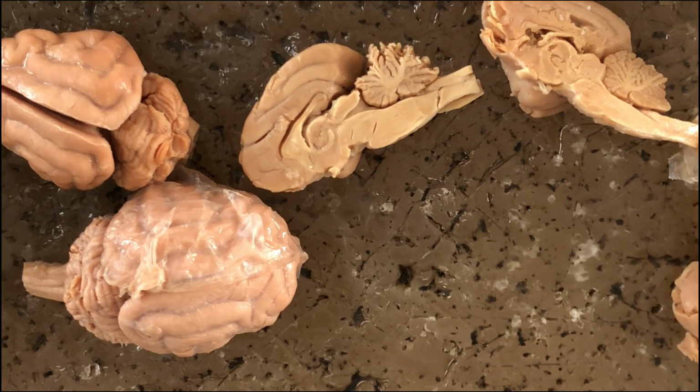Let's review the structures of the mammalian brain. So I have a bunch of wet brain specimens here from all of the cats dissected in this laboratory.